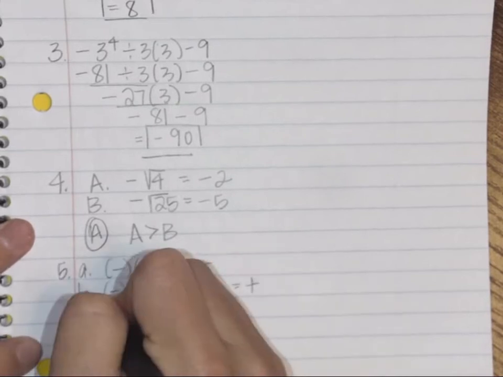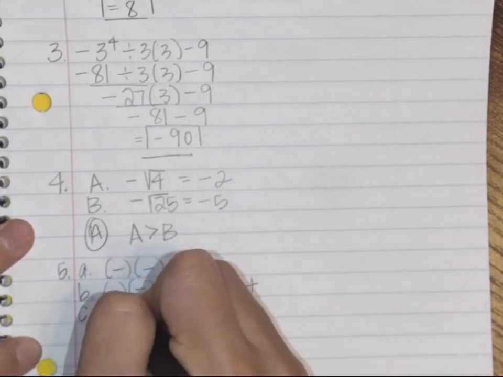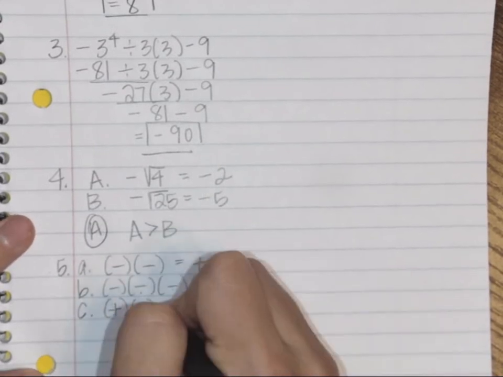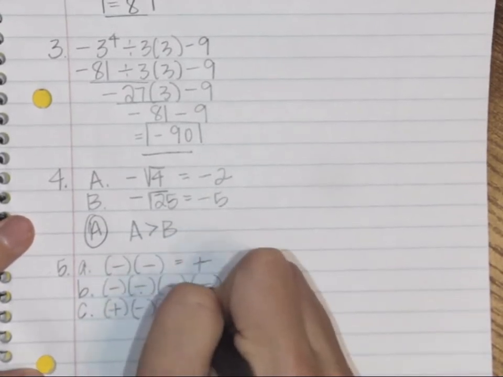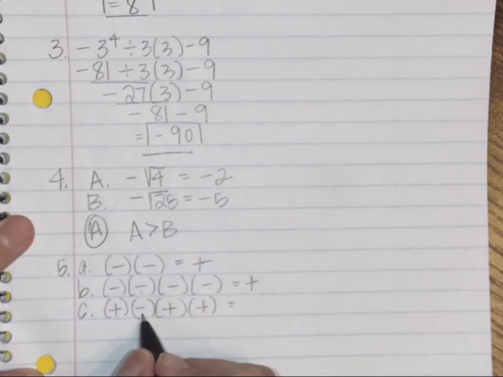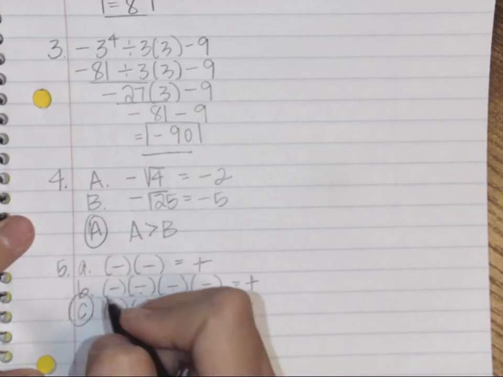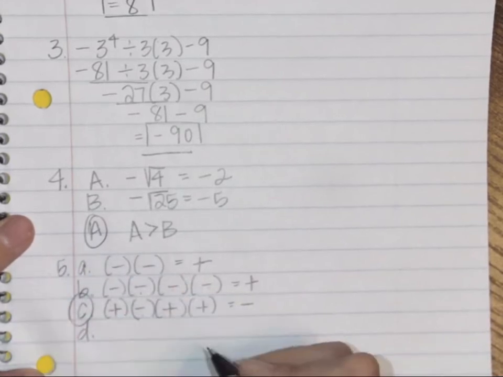For C, we have 2, which is a positive, times the opposite, which would be a negative, of 3 squared, which would be a positive times a positive. So a positive times a negative is a negative, times a positive is a negative, times a positive is a negative. So there's our answer C, but let me show you that D is wrong.